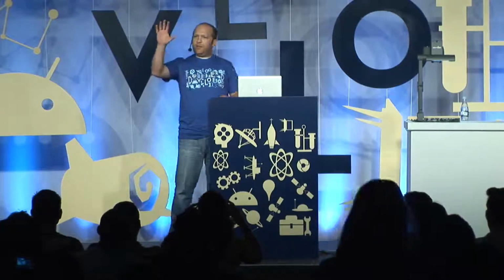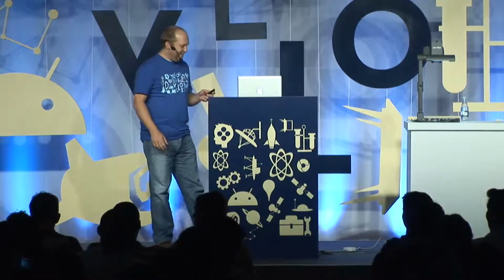So from a show of hands, how many people have actually used Google Web Toolkit to build an application before? Great, I think there's a lot. There's blinding lights in front of me, so I'll assume that's happening.